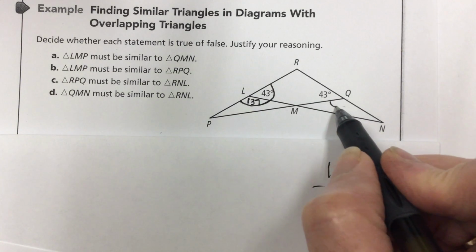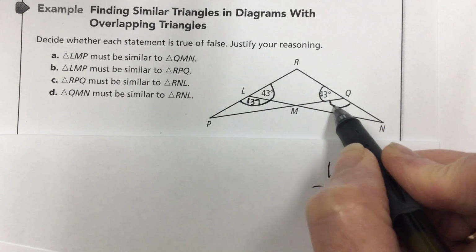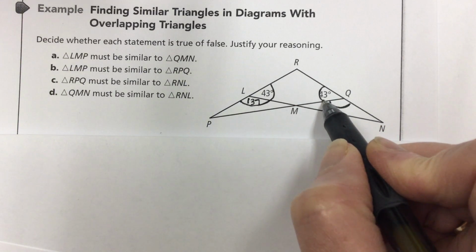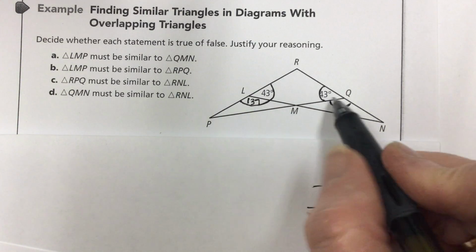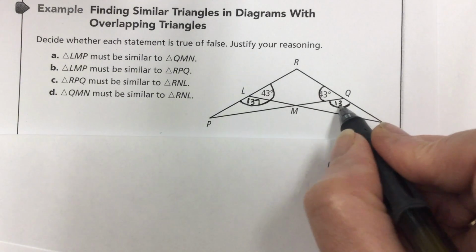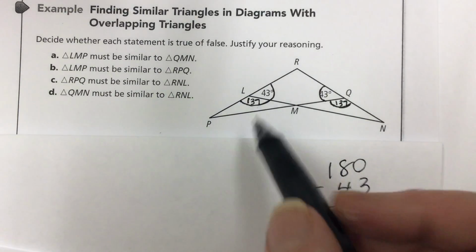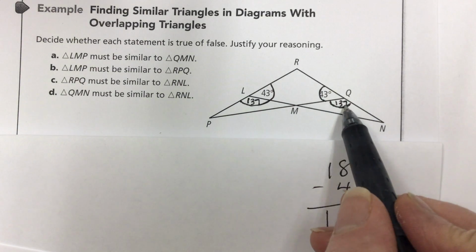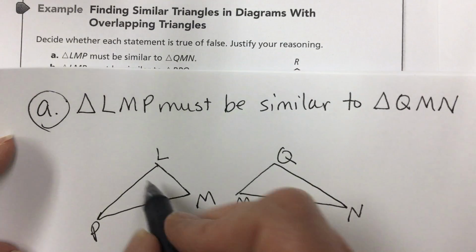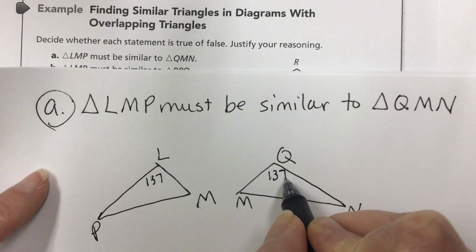They form a straight line. Now also this angle. Let's think about this angle. Together, this angle and this angle add up to 180. Well, this one was 43 as well. So just the same as this side, 180 minus 43 tells you that this angle is 137. So we know that angle L is congruent to angle Q of our triangle. So I'm going to label angle L as 137 and angle Q as 137.